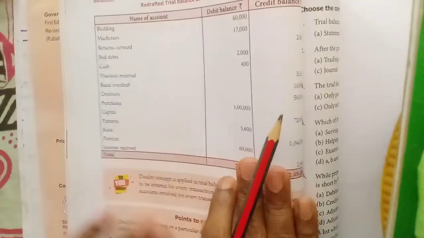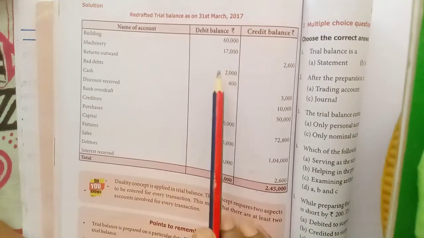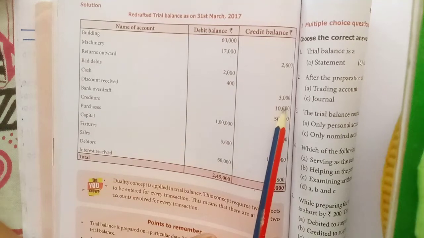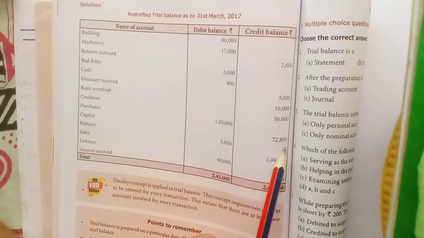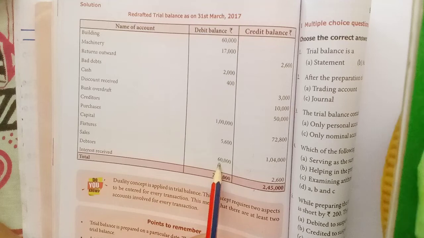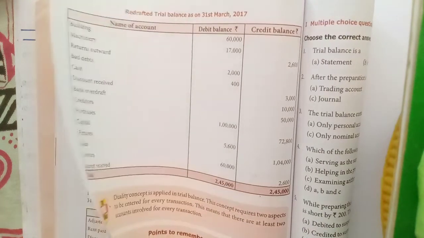Now do see the solution. Building, machinery, returns outward, bad debt loss, cash debit, discount received credit, bank overdraft credit, creditors credit. Then purchases debit, capital credit, fixtures debit, sales credit, debtors debit, interest received credit. Add, we will get the same amount.